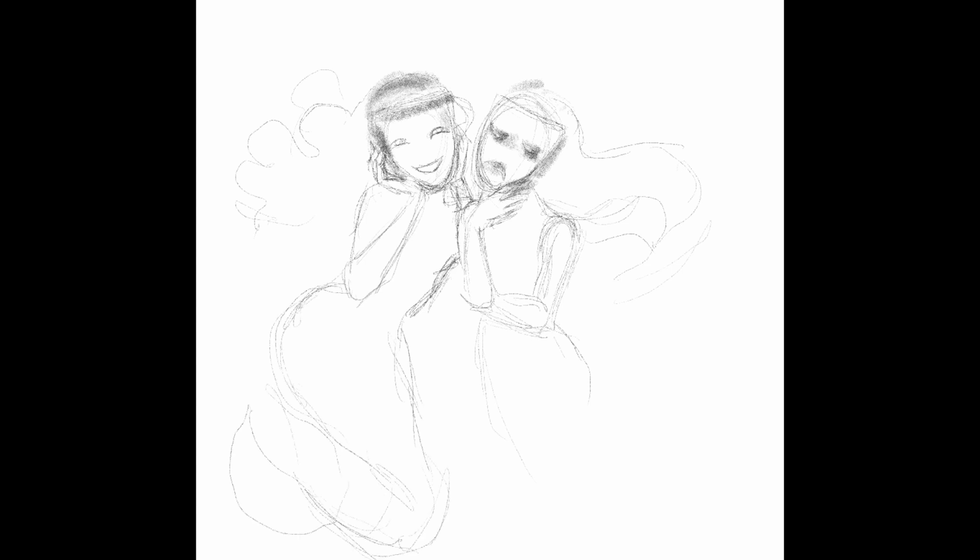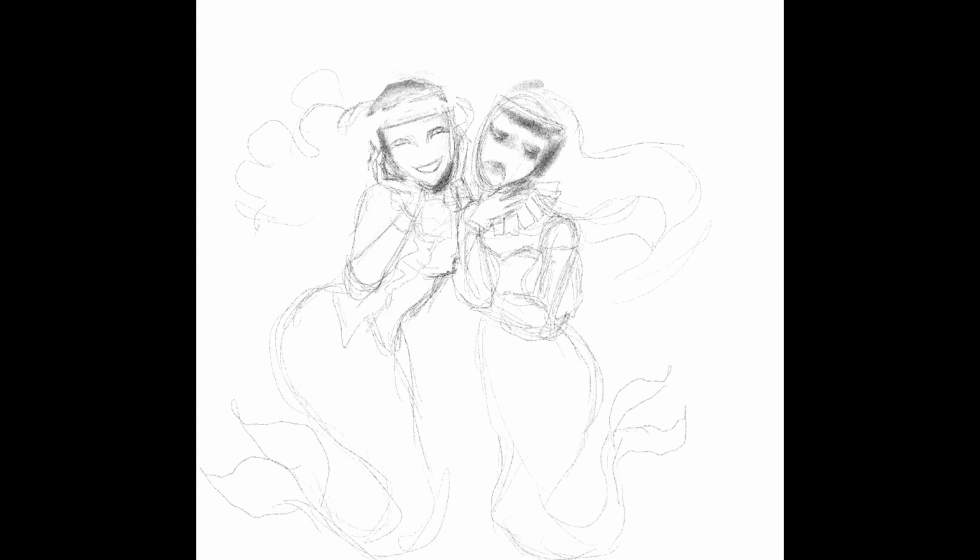I'm talking about the drama and comedy masks. So I painted this ancient theater with 2 mermaids, one of whom is probably an actress. So yeah, and I also painted this in Procreate. I wanted to have this bright rim light and I think I was able to achieve that.